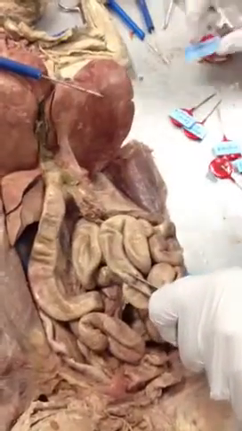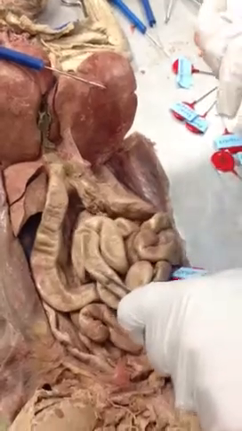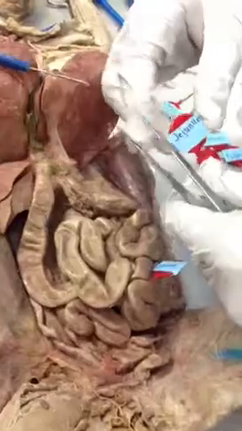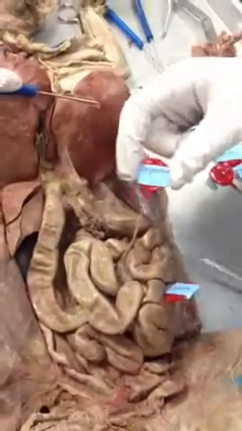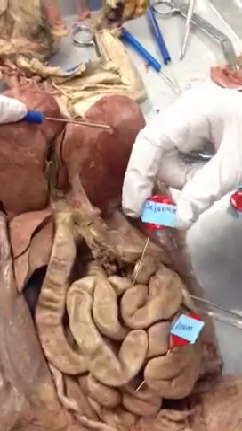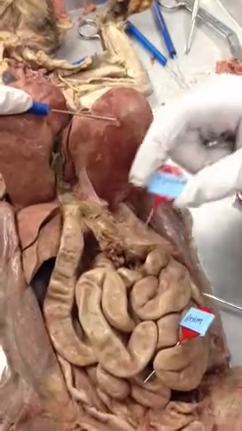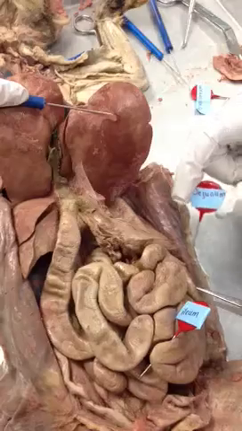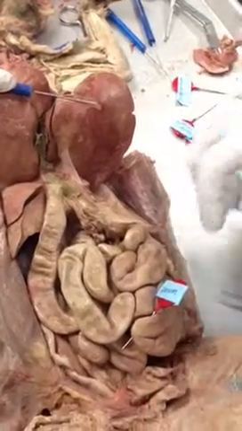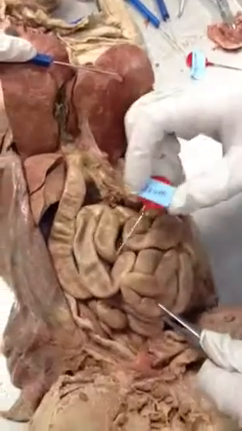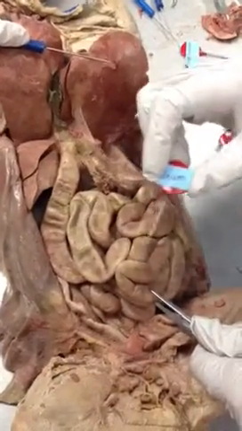The next part of the small intestines is the jejunum. Sorry for my pronunciation, jejunum, something like that. You can see how it's spelled on the sticker. It's the first third of the small intestines, the top third. Then we go to the lower two thirds, which is the ileum of the small intestines. So it includes all of this in here.